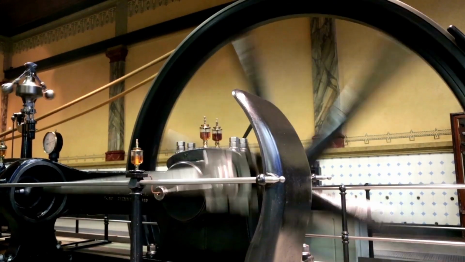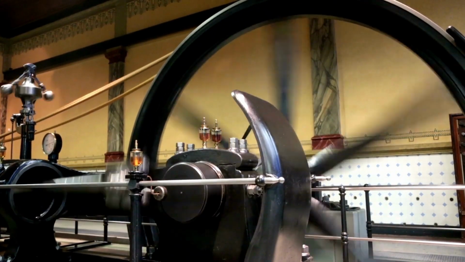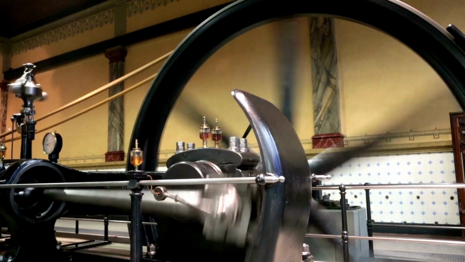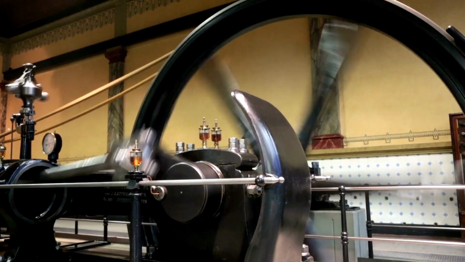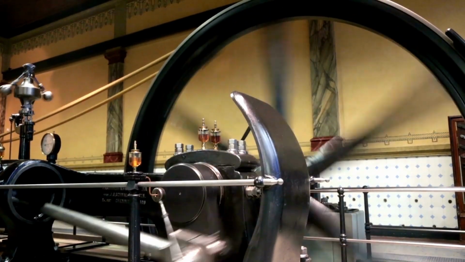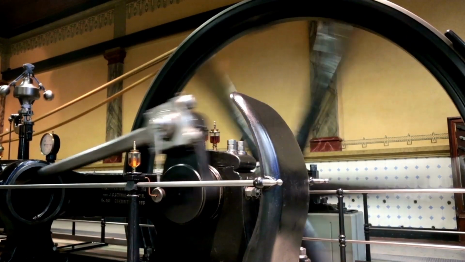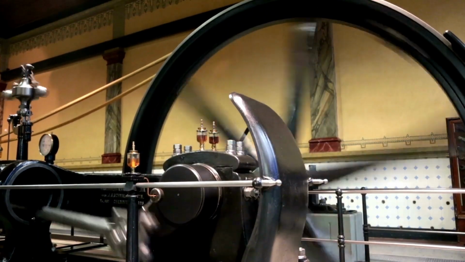4. The connecting rod transfers the motion of the piston to the crankshaft, which powers machinery. 5. The flywheel helps to smooth out the power output of the engine. 6. The exhaust steam is vented out of the engine, and the process starts again.